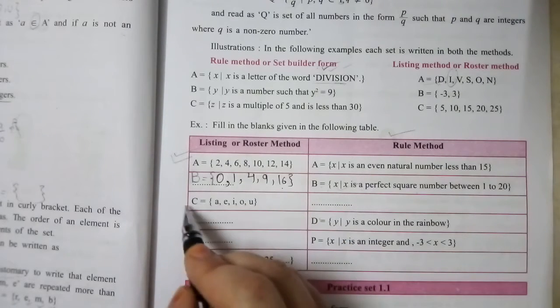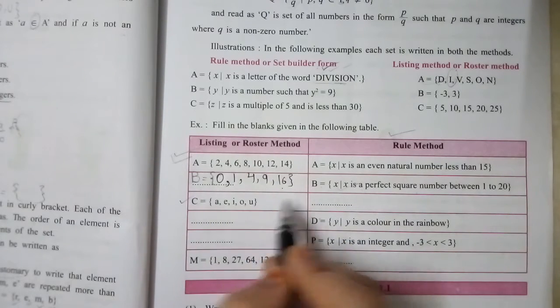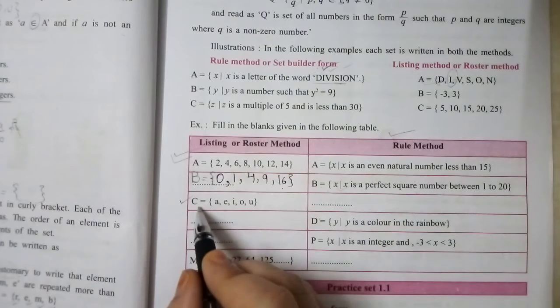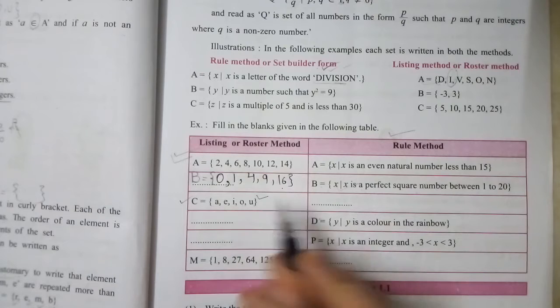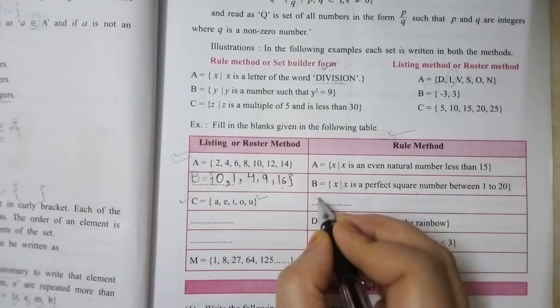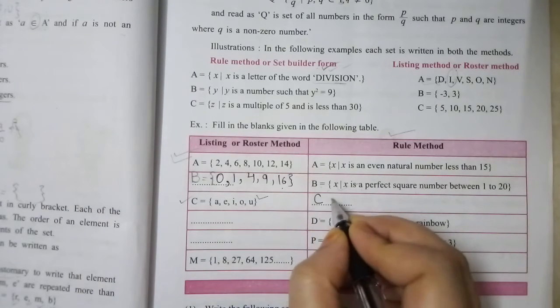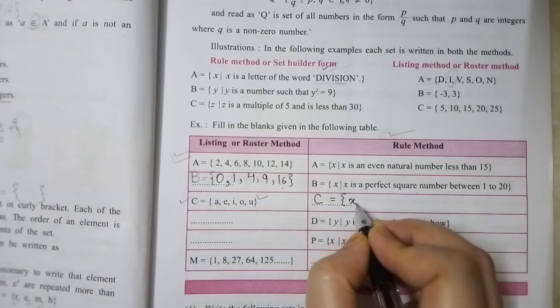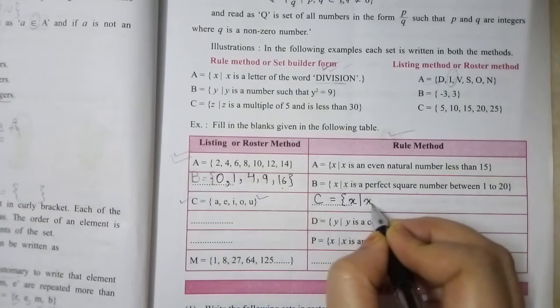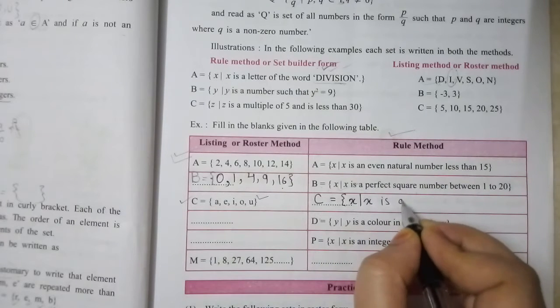And here this example is solved by the listing method, and we have to write it by the rule method. If you observe a, e, i, o, u, this is a set of vowels. So how will we write it by the rule method? We will write set C is equal to, inside the curly bracket, variable x colon x is a vowel.